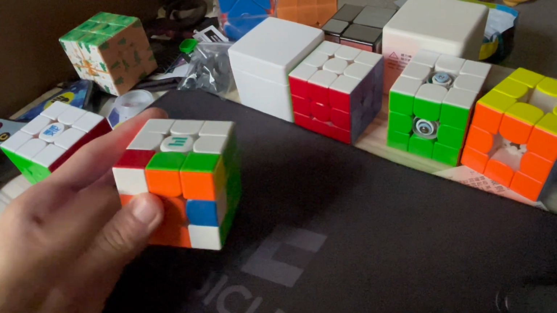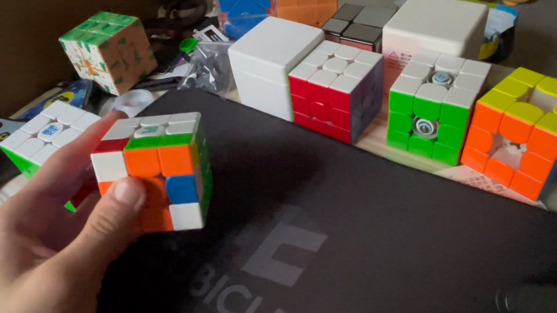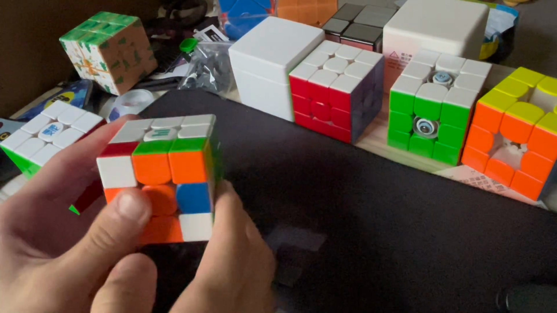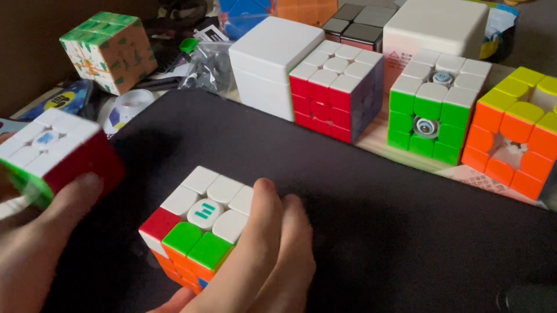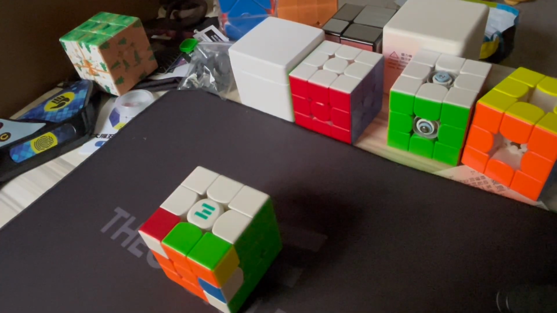Okay, so moving on to the next set. This is the one where the F2L pair is facing this way. So it's the same, it's a free pair, but it's facing this way. So starting off with this one where all the edges are oriented, you just basically insert it normally.